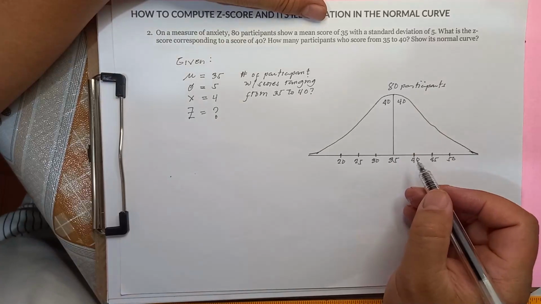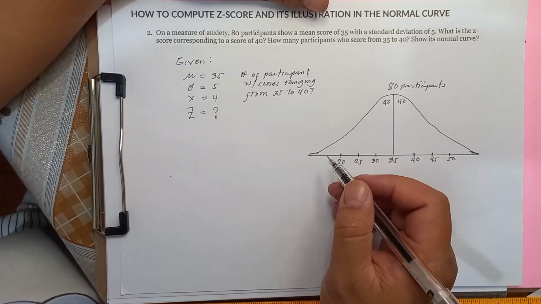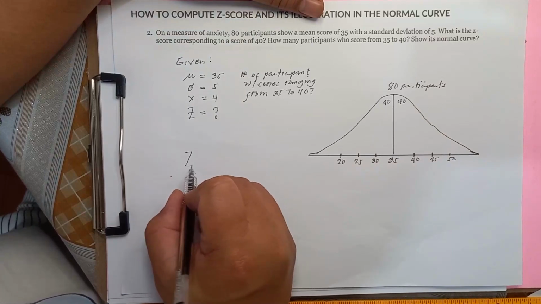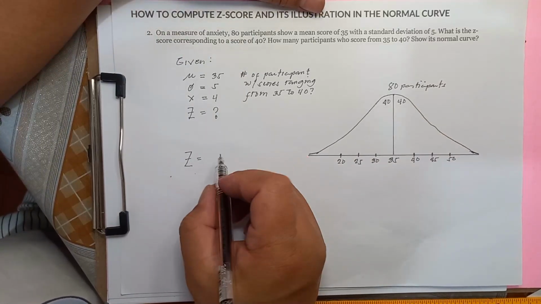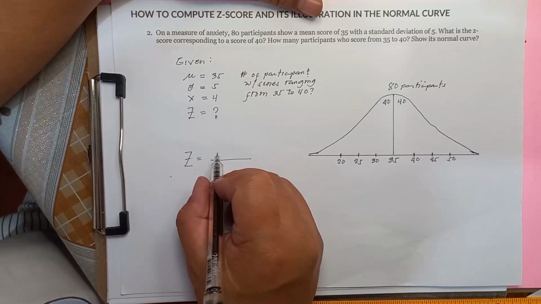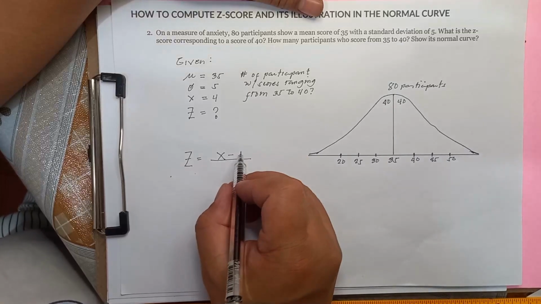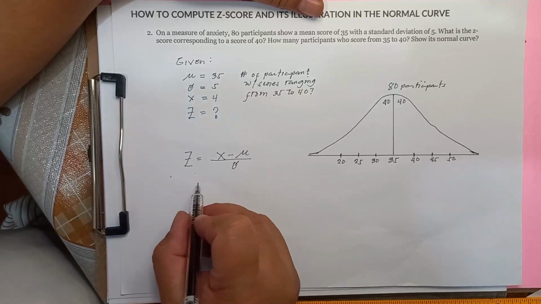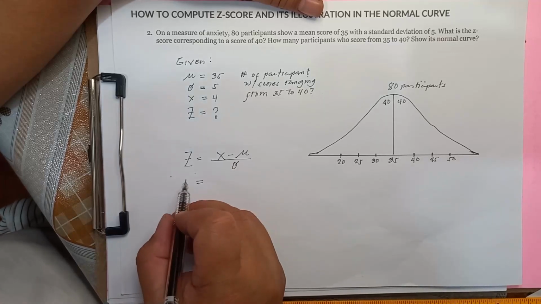Now, having said that, we can compute the z-score. Our z-score is computed using the working equation: x minus the mean over the standard deviation.